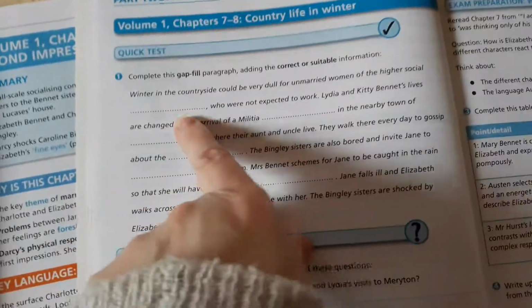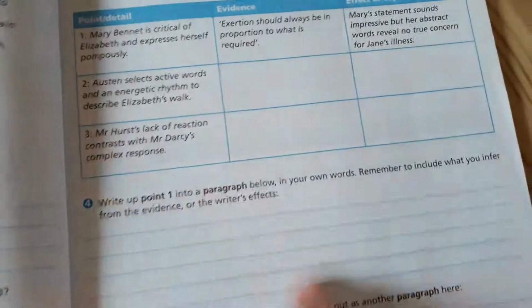Volume 1, chapters 7 to 8. You have to fill in the missing words on this part, and then there's your table where you fill in the evidence from each chapter you've read, and so forth.